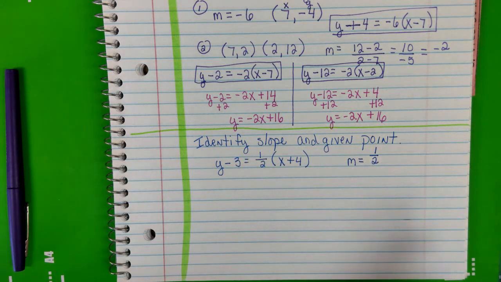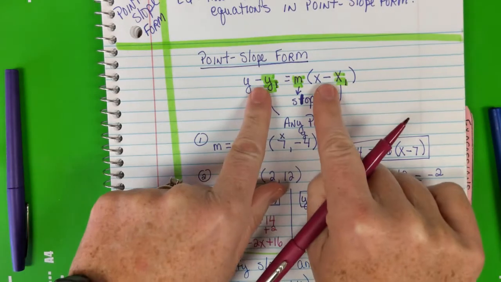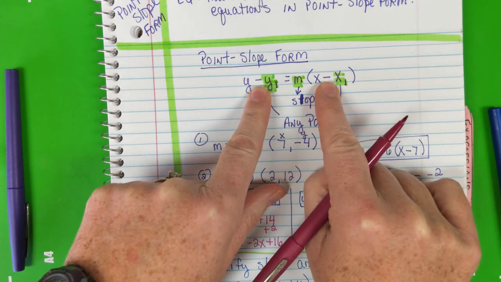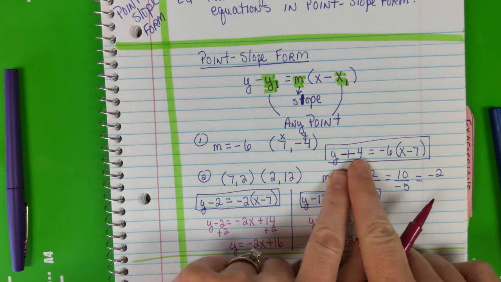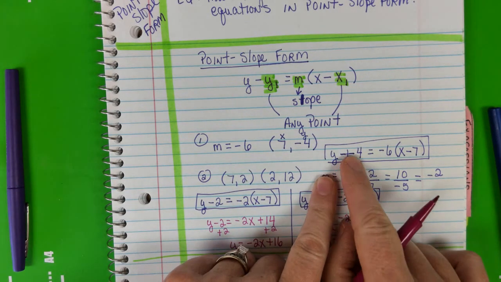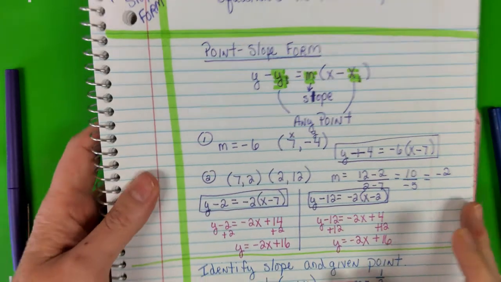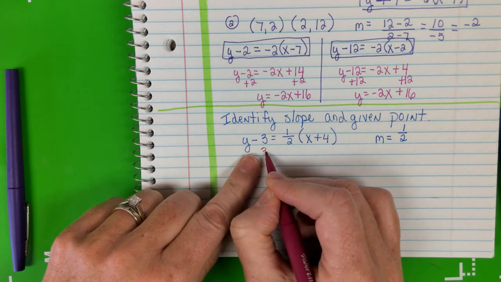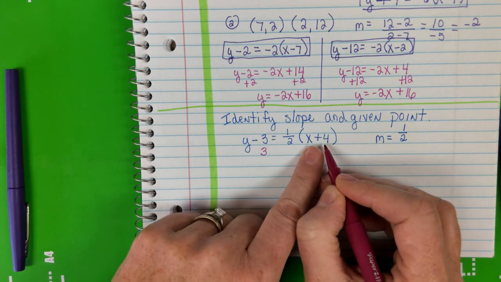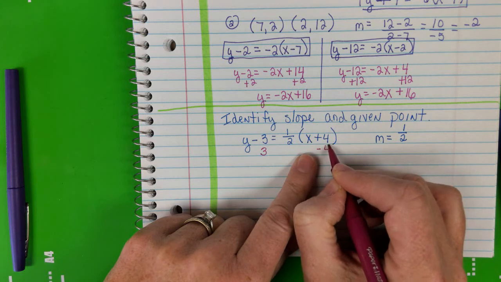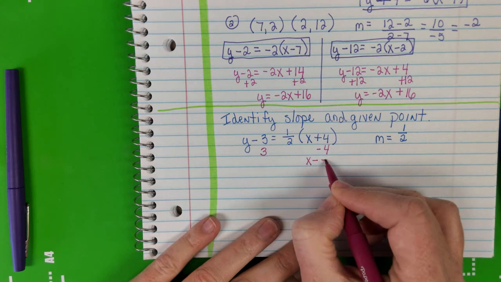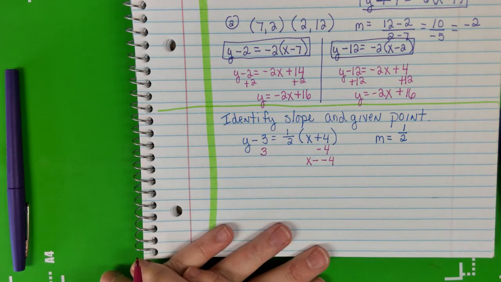Now, what's a little trickier is identifying the point. I want to remind you that our formula is subtraction. So if I put in a negative number, like we did right here, that actually turns into a plus. So we have to think the opposite sign. For example, right here, we plugged in a 3. But right here, we plugged in a negative 4, because x minus negative 4 is what gives me x plus 4.